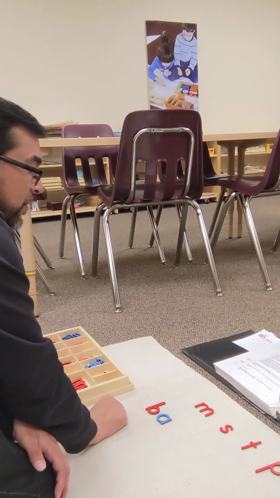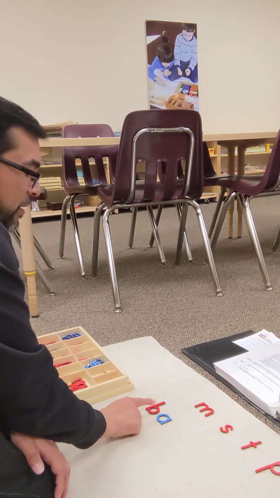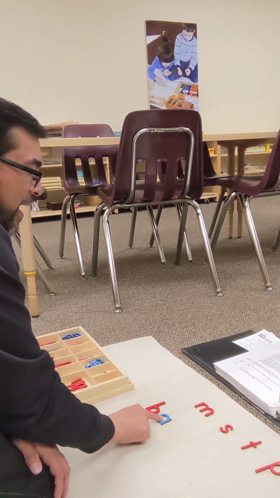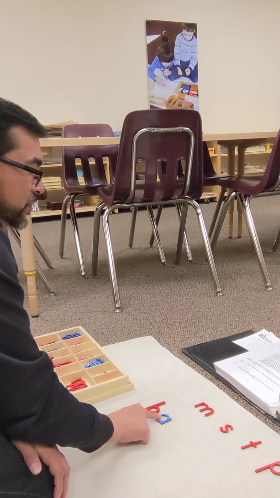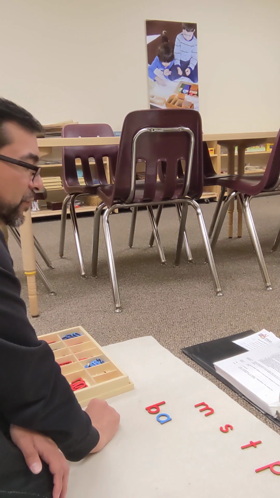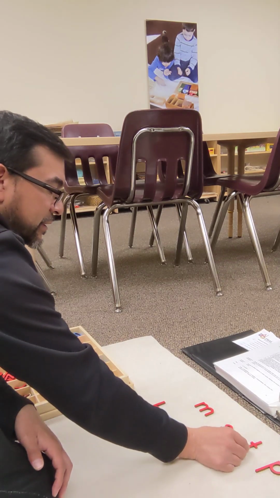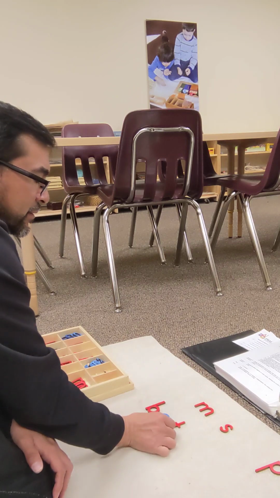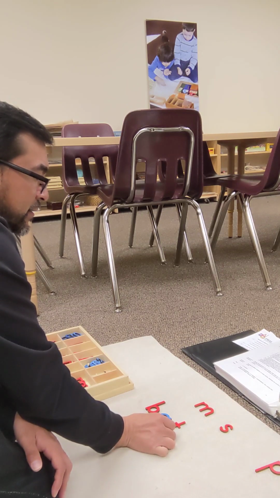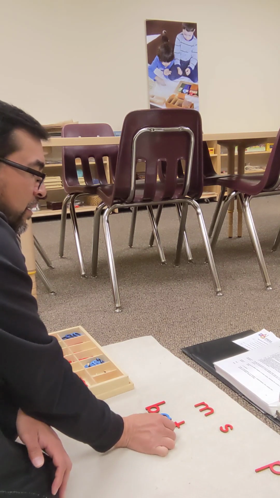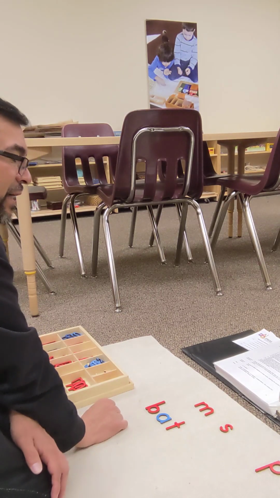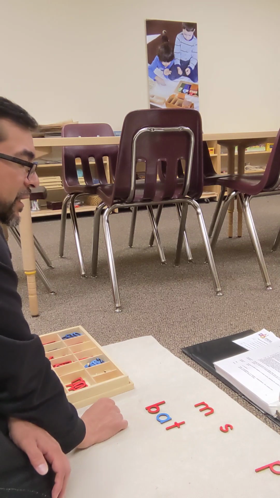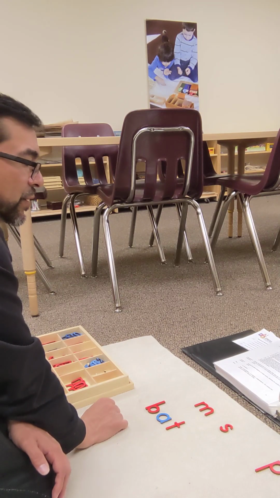Read the sounds B-A. B-A. Ba. Choose an ending sound from the group of letters. T. Say the sound, lay it to the right of the two letters on the rug. Read all three sounds, B-A-T, and blend them to sound the word bat.